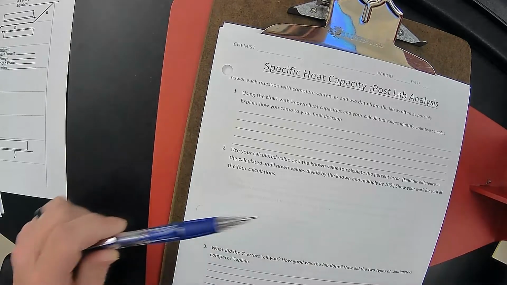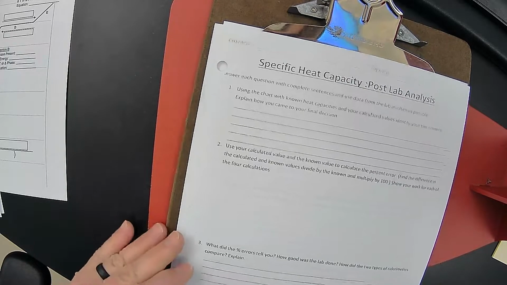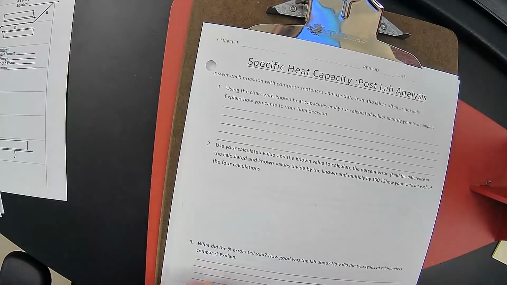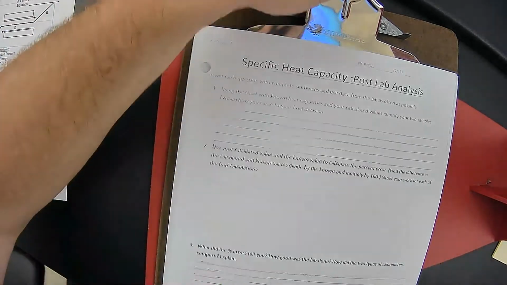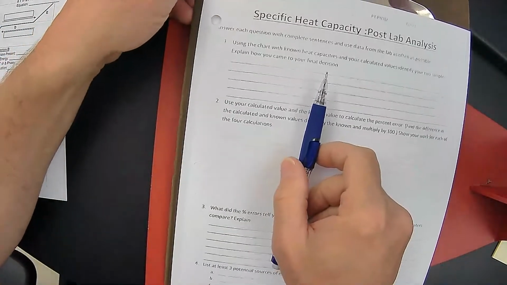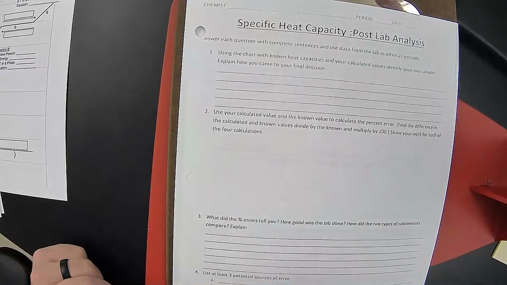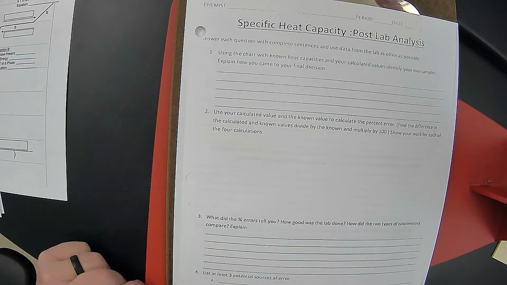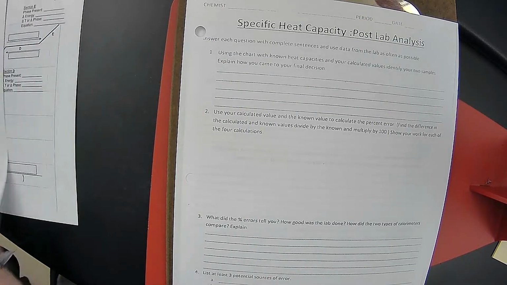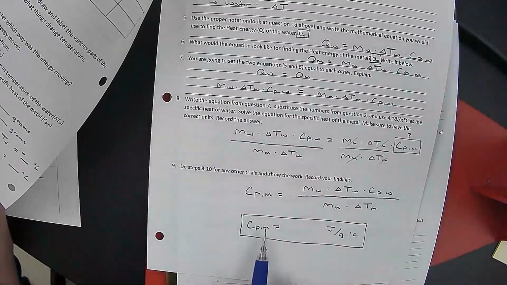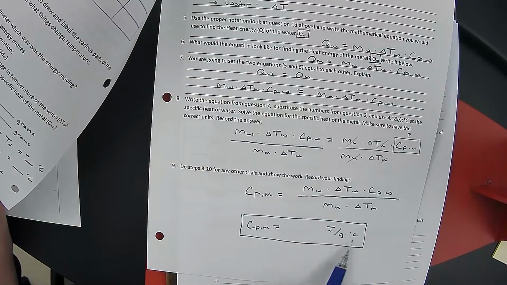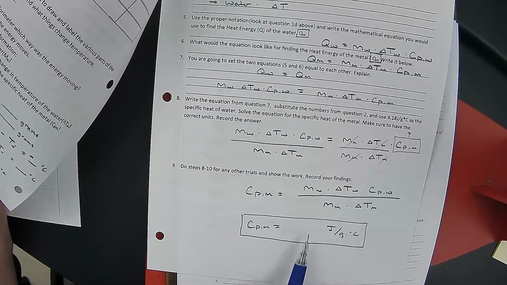In this video, we're going to be talking about the post-lab analysis for our specific heat capacity. The first question asks, using the chart with the known heat capacities and your calculated values, identify your two metal samples. Explain how you came up with that final decision. We spoke about this at the end of our previous video, where you have now calculated the specific heat capacity in joules per gram degree Celsius, and you've gotten a number.